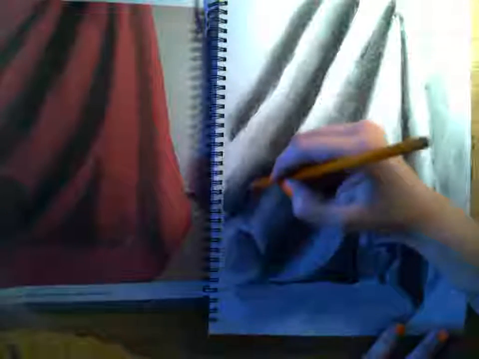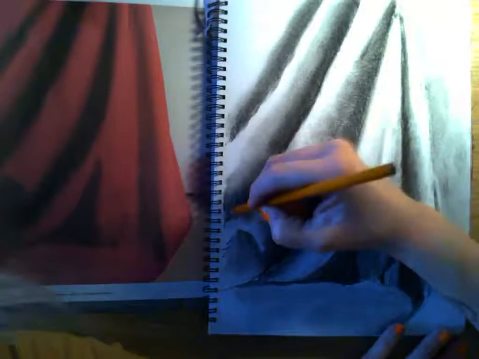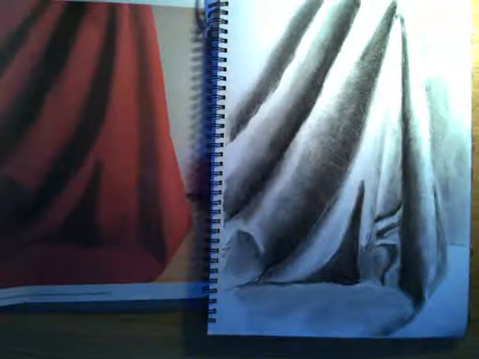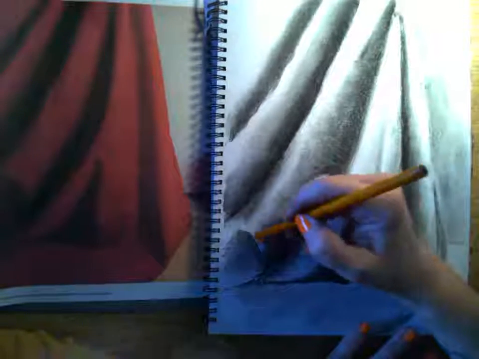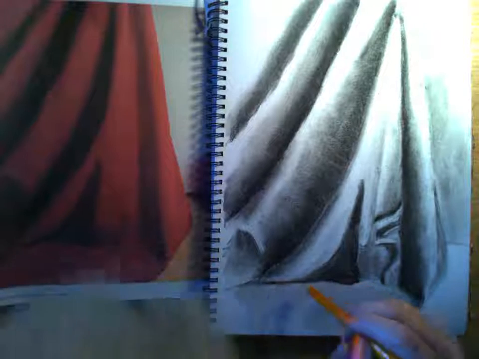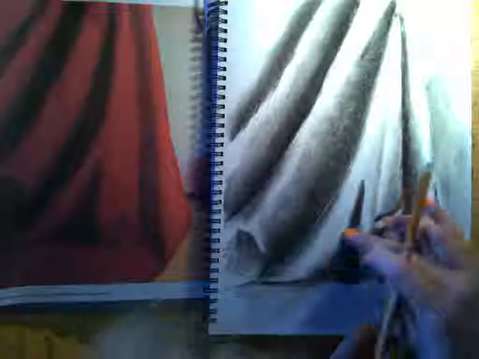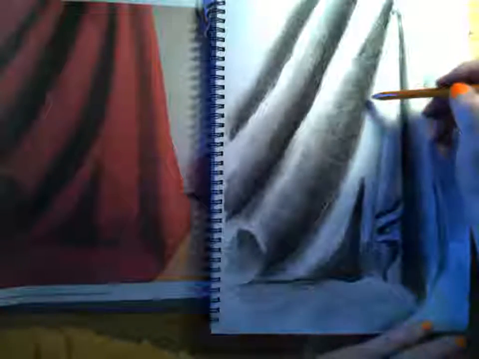So see how now I'm coming back and I'm really darkening this area because I want it definitely to be pushed more than what I just put down right here. Contrast is super important. I've said it a lot. Push this some more. This area can get much darker.